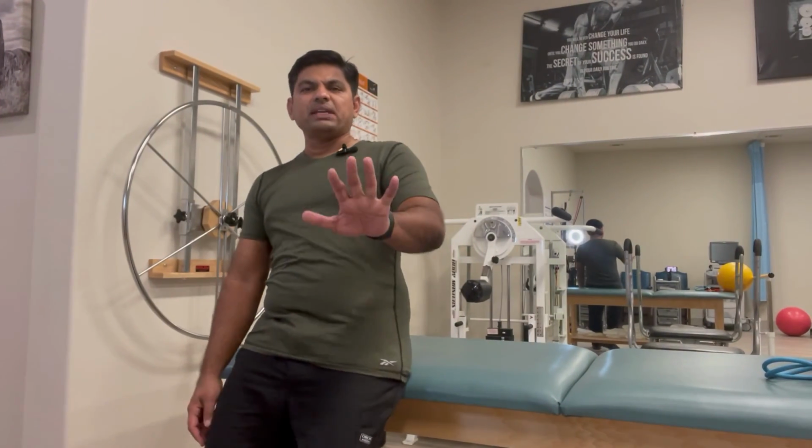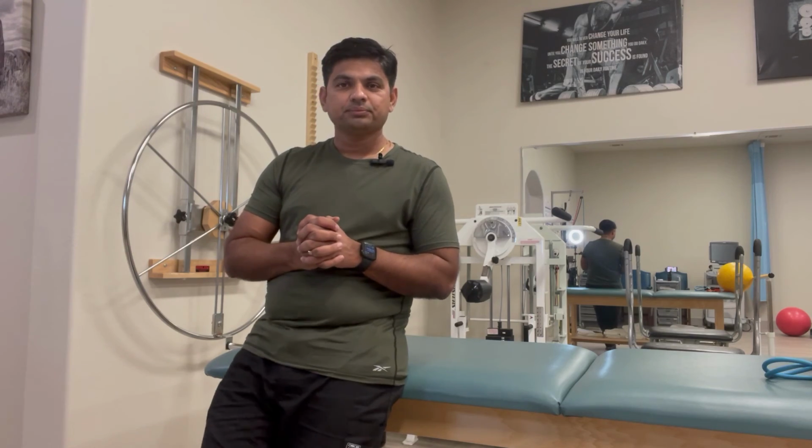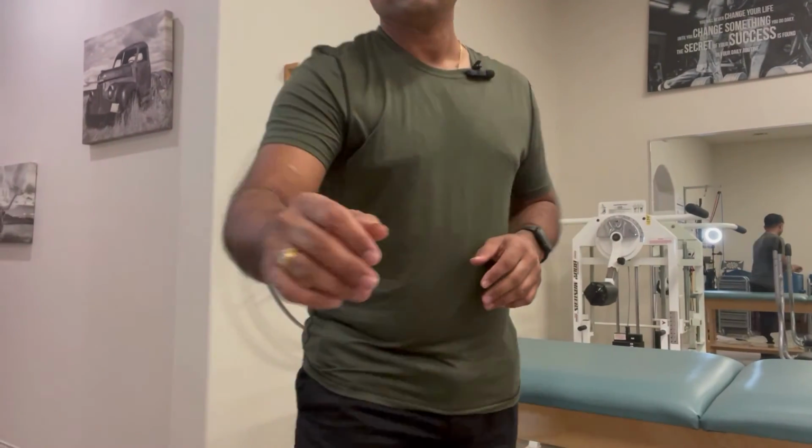So these are the basic 5 exercises that help you with your hip pain. Any question, please reach out to us. Every exercise is designed for a specific person, but this one is more generic instructions. Those are the exercises that help you with your hip pain, especially for the bursitis.